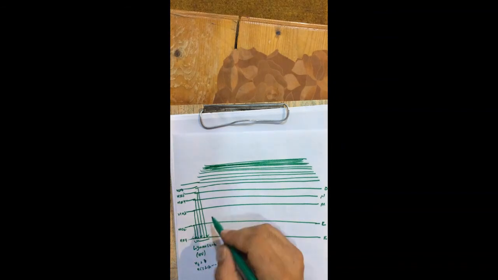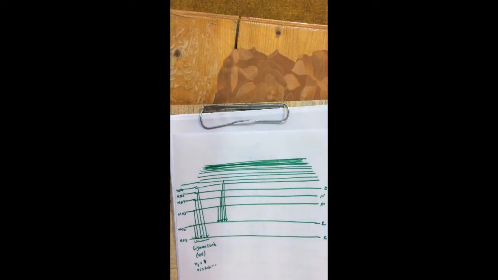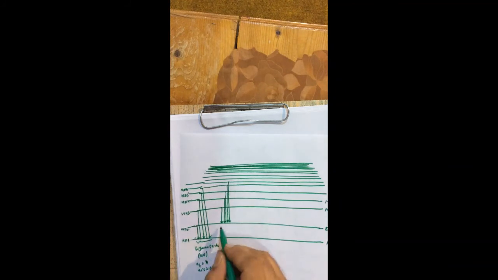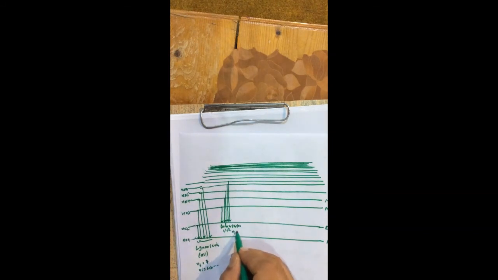Next we have the transition of electron. When electron makes a transition from higher orbit to second orbit, we get a series which is called Balmer series. This series lies in the visible region. And for this series we have the nf value is 2, and ni value is 3, 4, 5, and so on.